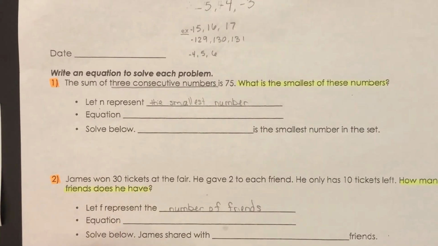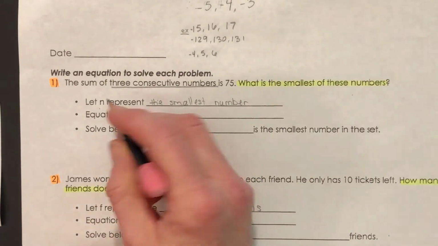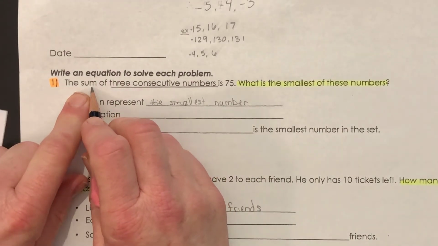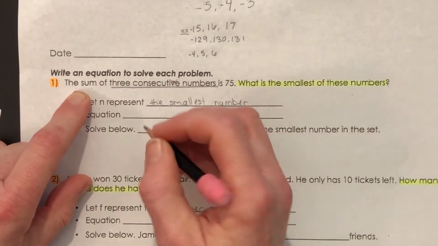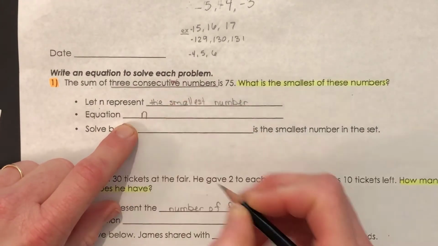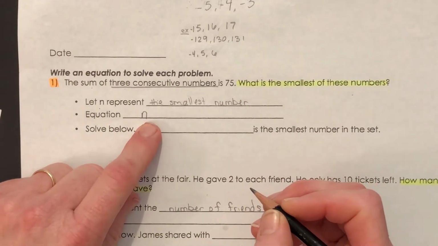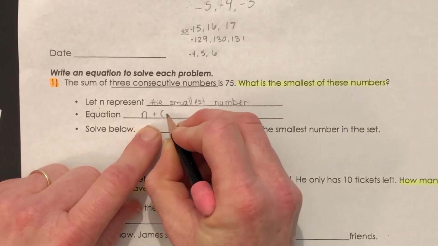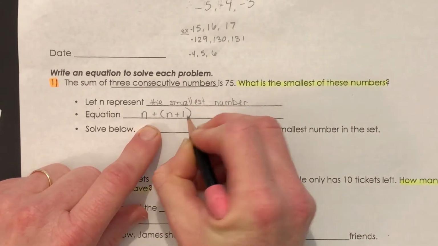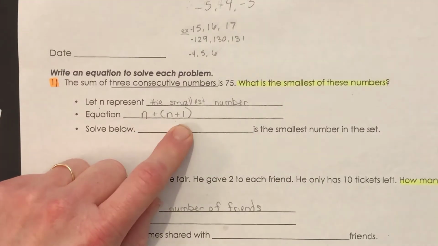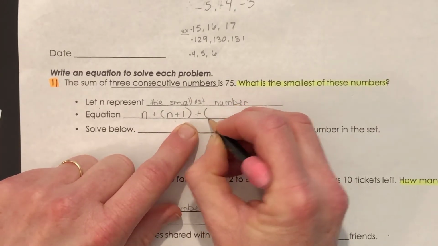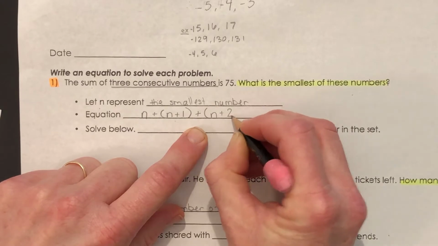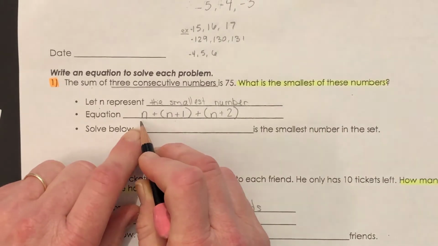So what will my equation be? The sum, that tells me I'm adding, of 3 consecutive numbers. Well, if the smallest number is n, then the next number that we add to it is going to be n plus 1, because it's going to be 1 bigger than n. And then the next number will be 2 bigger than n. So whatever n is, these are going to come after it.